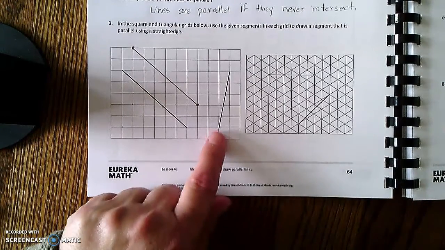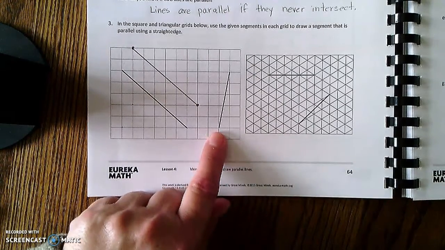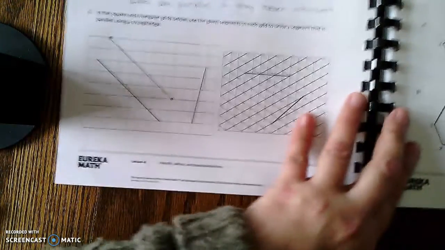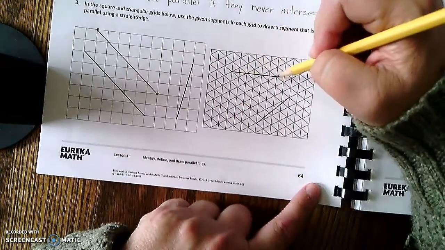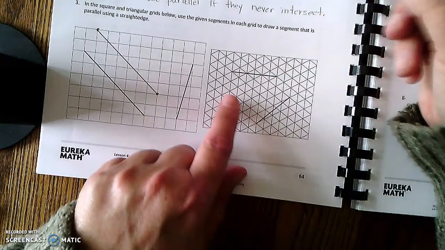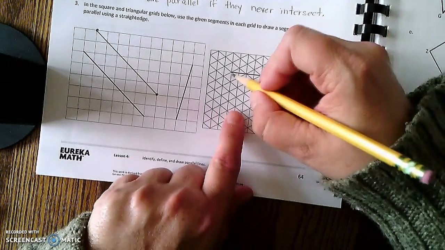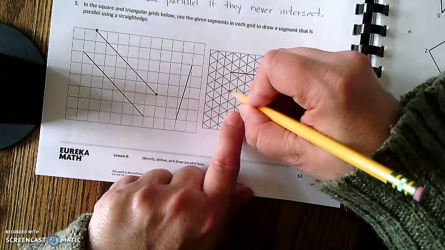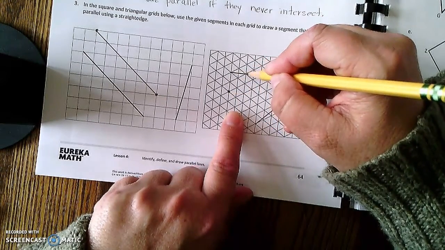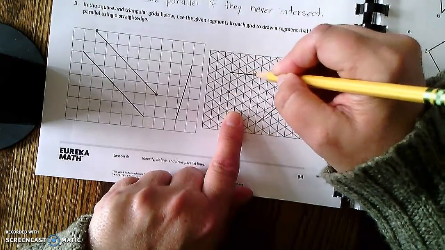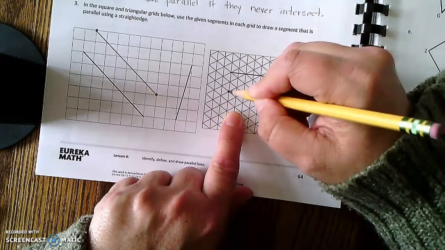I want you to try that method with this line over here by yourself. And the same thing on here. If I take a look at this line segment, I want something parallel, so I'm going to drop down 2 segments, and then I'm going to go over 1, 2, 3, 4, 5, 6 segments.